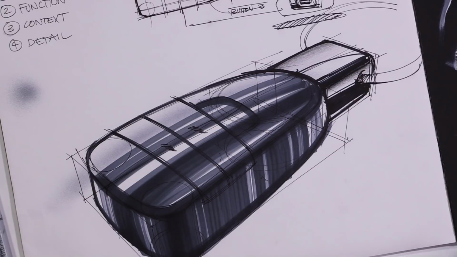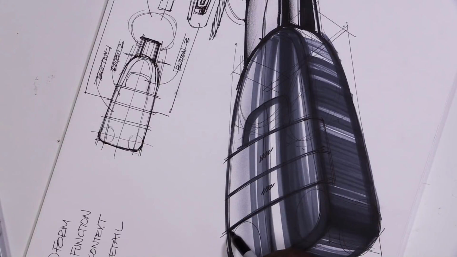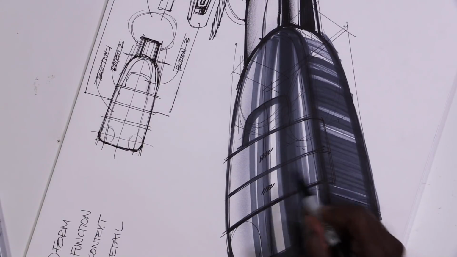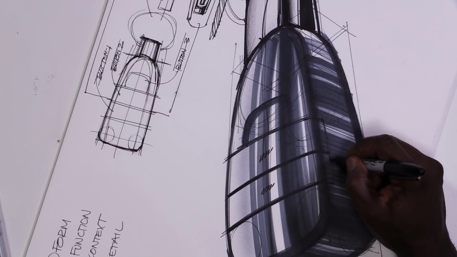Now for the rest of this drawing, I can bump some line weights up, introduce more shadow where I need it, so where these buttons need to be cut out.